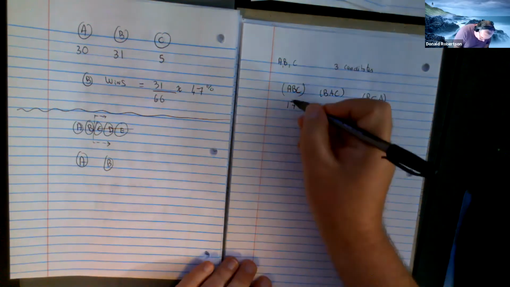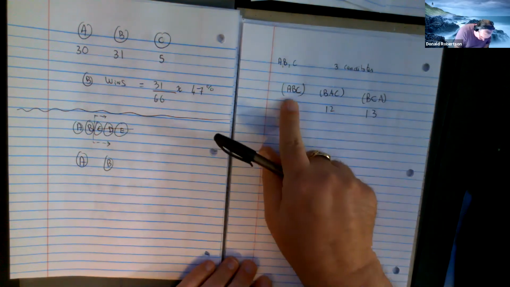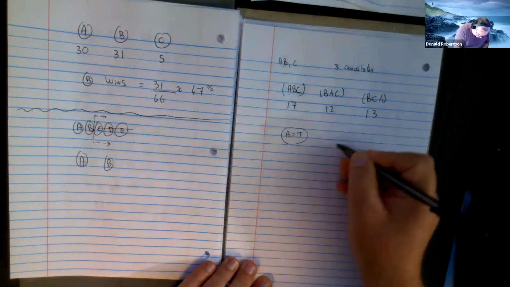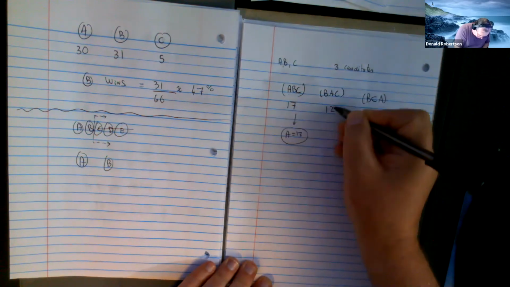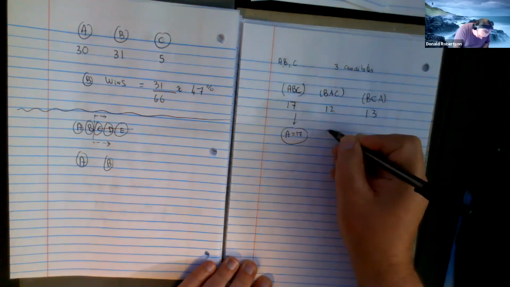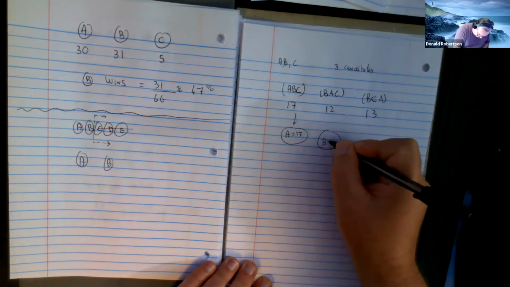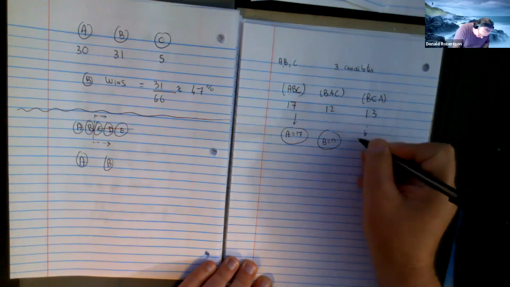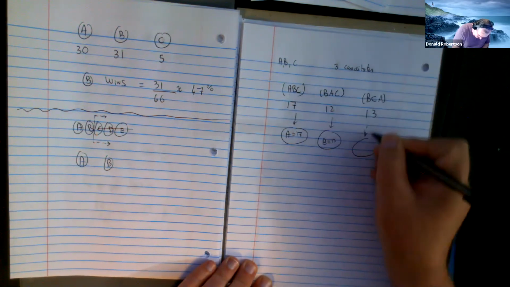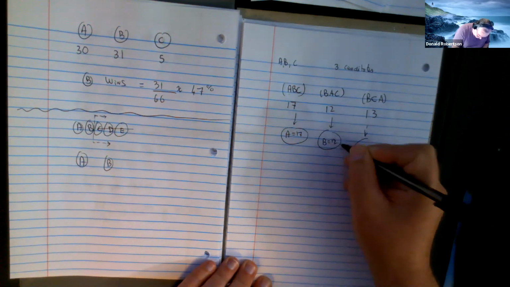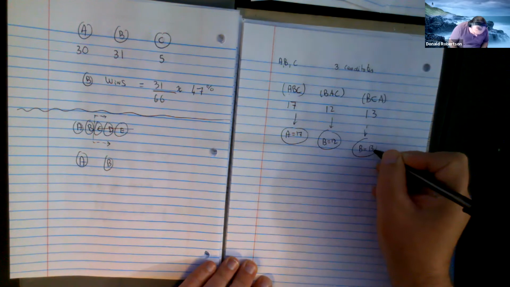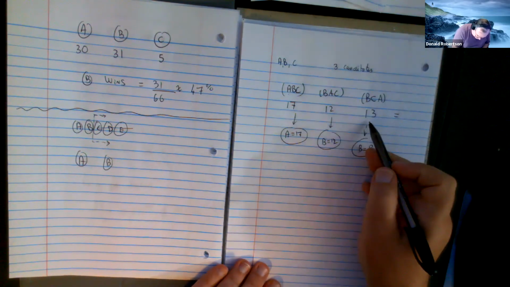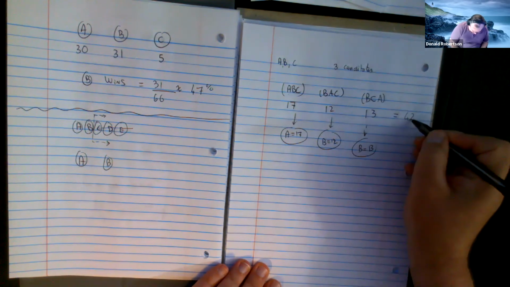So would you agree in this one here, A gets 17 votes. In this situation here, since it's only the first choice that matters, B gets 12 votes. And this one here also is B. And in this third situation, B gets 13 votes. Now, if I add these together, I get 42 votes.